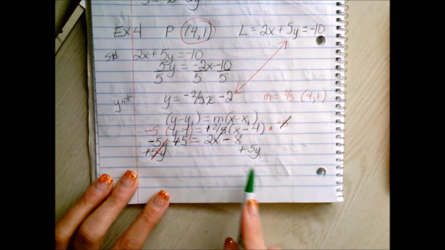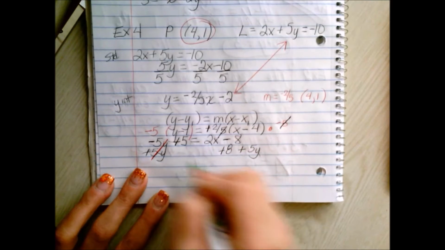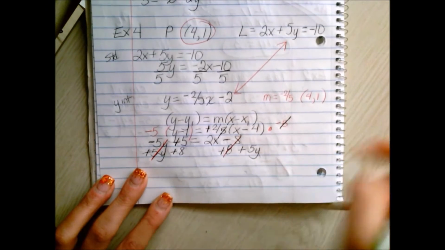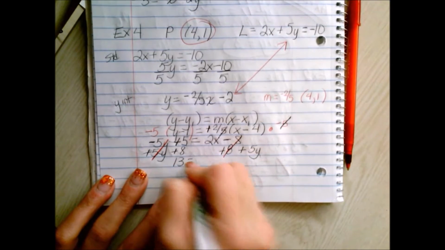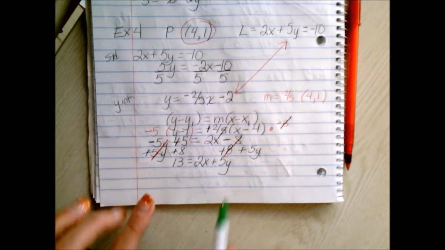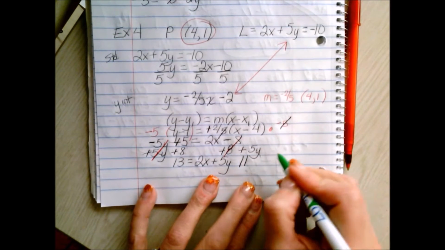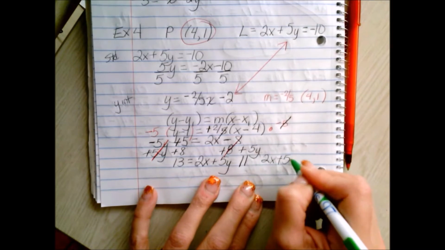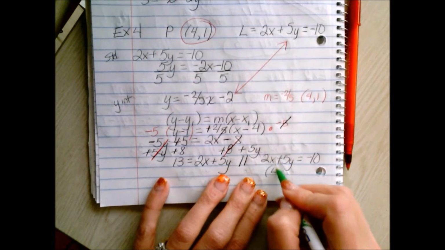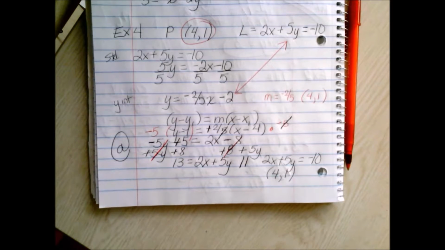So I've got 2x plus 5y. I'm going to add 8. 13 equals 2x plus 5y. This is the equation that is parallel to 2x plus 5y equals -10 and passes through (4, 1). That is A.